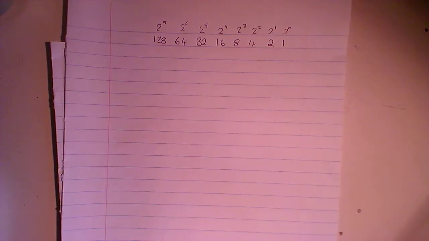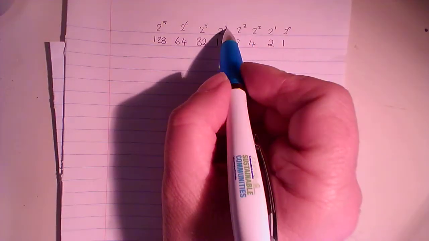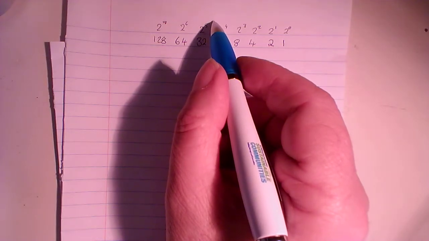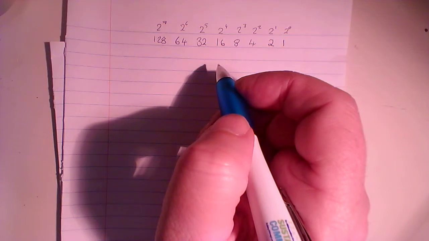It's just going to go up each time. 2 to the power of 5, 2 to the power of 6, and 2 to the power of 7. And that really is binary. It's just powers of 2. And I've put these numbers up here because we're going to try to understand what is happening when we shift things.